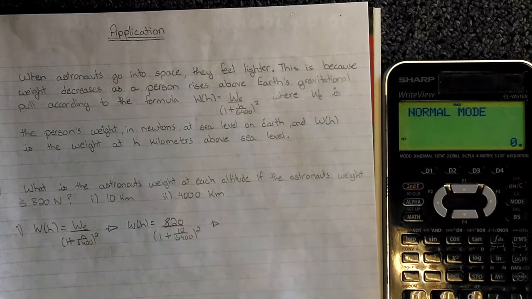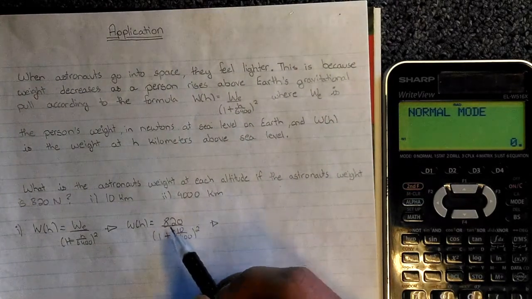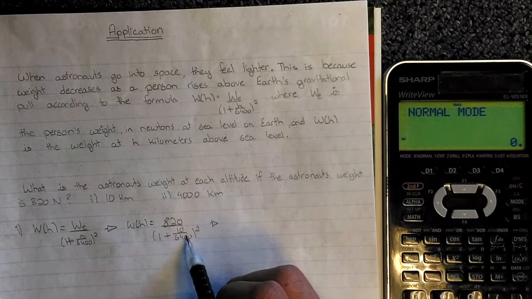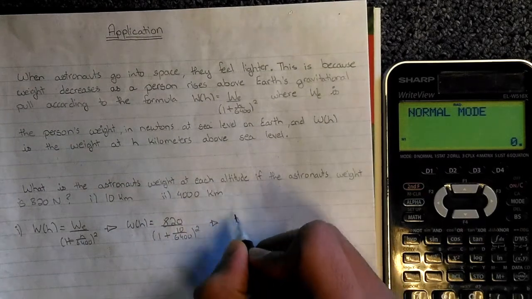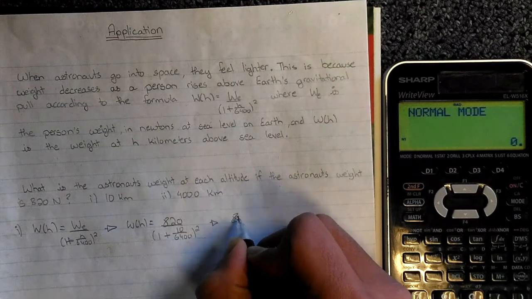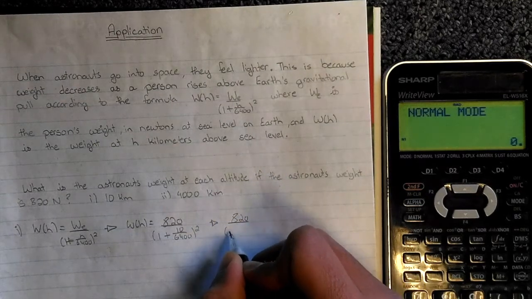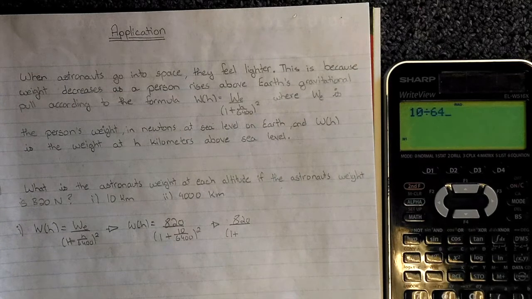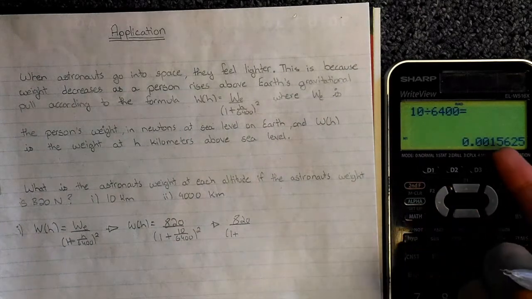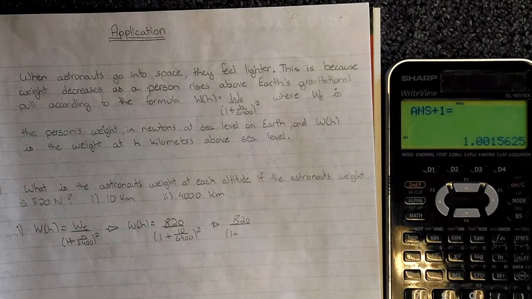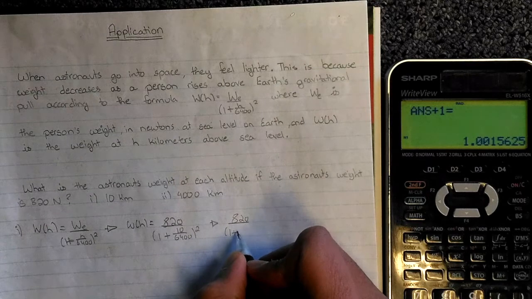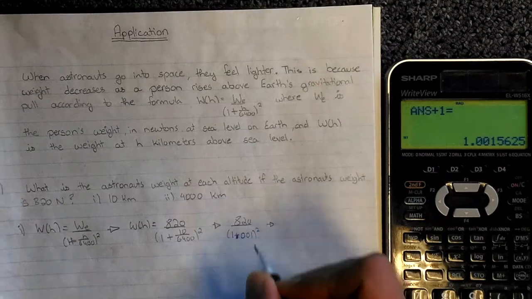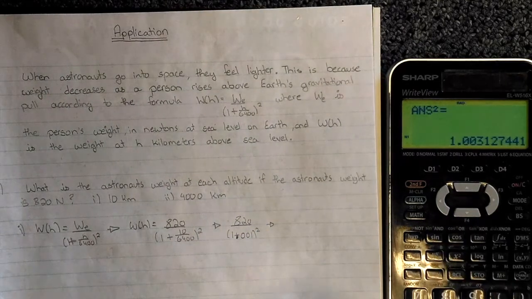So what's the next thing you do? You solve the denominator, because if you look at it, we're trying to find the weight of the astronaut, and over here the 820 is ready to go, but the denominator is kind of complex, so we're going to solve it out. I'll just solve the right side, 820 over 1 plus, and plug that into a calculator. So 10 divided by 6,400 equals 0.001, and just add 1 to it, and you get 1.001 all squared, and when you square that answer, you get 1.003.